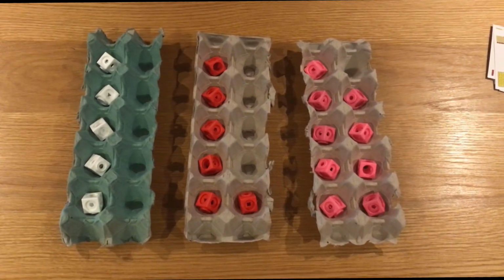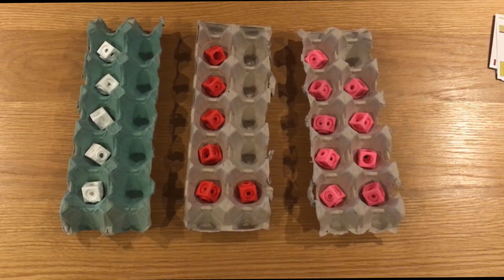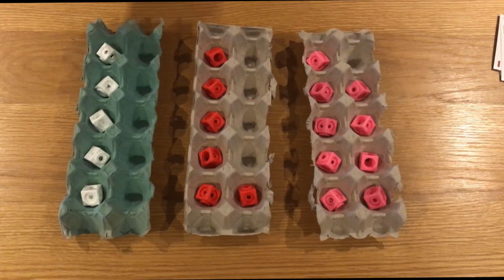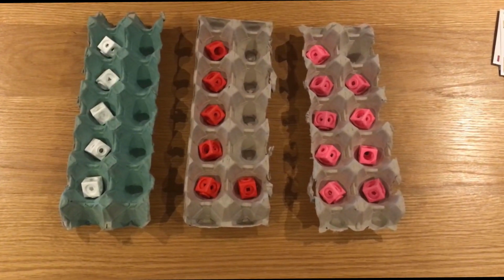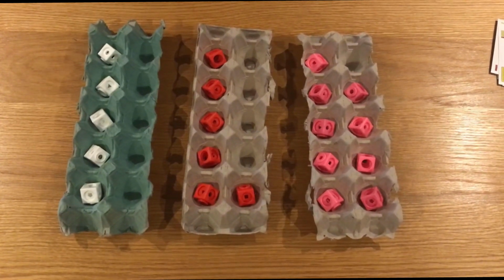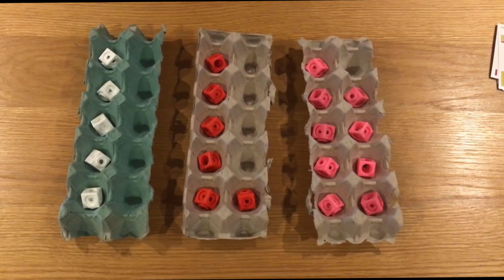Last but not least, we're just going to look at decimals. You're looking and thinking, where's the decimals here? Well, actually, this is the decimal equivalent of number bonds to 10. What we've got here is an egg box that's got 5 cubes, but actually that egg box is 5/10 full, or a half full, or 0.5 full.